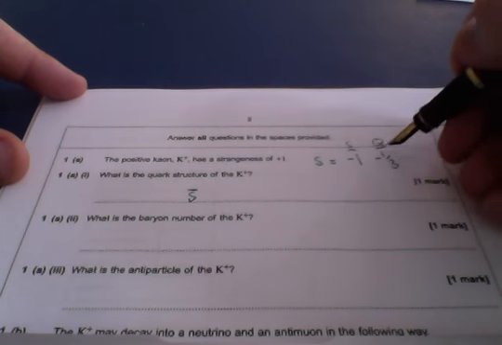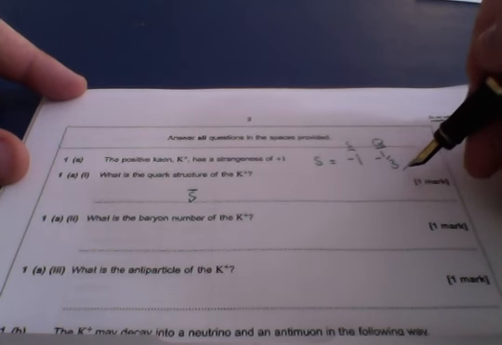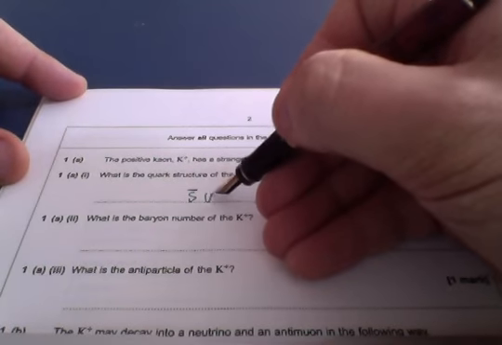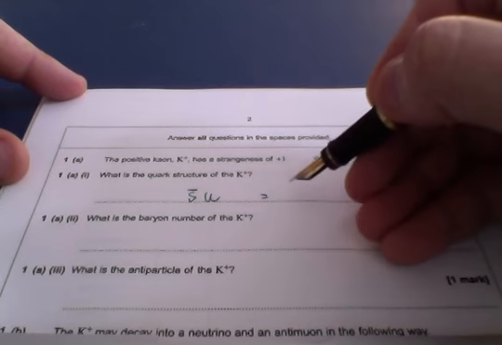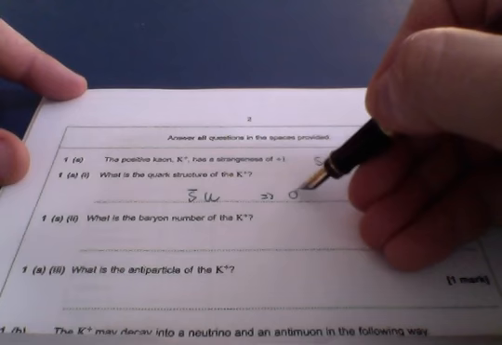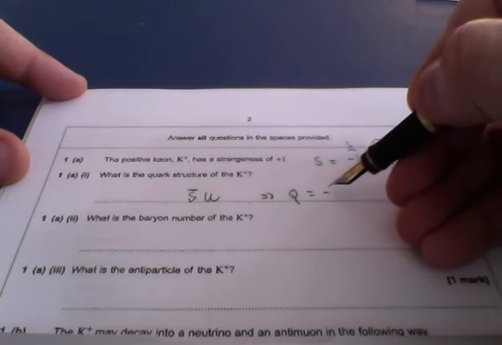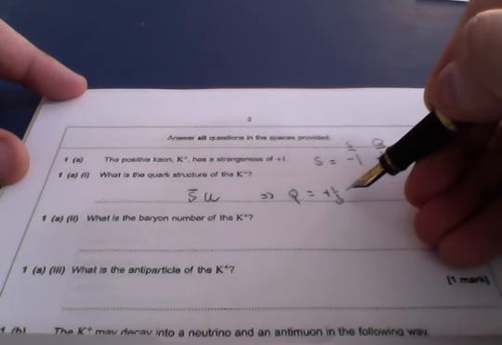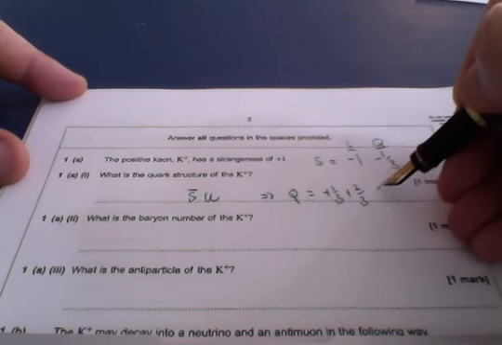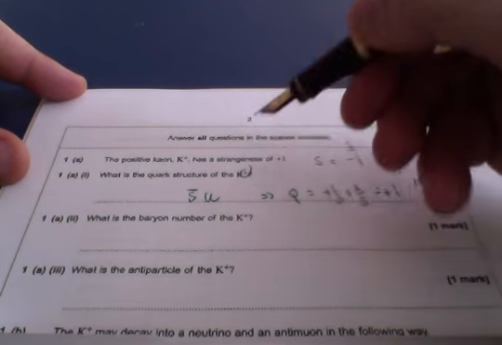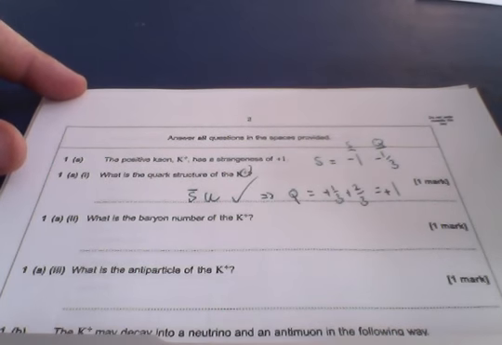Anti-strange will have +1/3. So therefore, we're looking for an up quark to complement it, which means that we have a charge of +1/3 from the anti-strange and +2/3 from the up, giving us +1, hence that's correct.